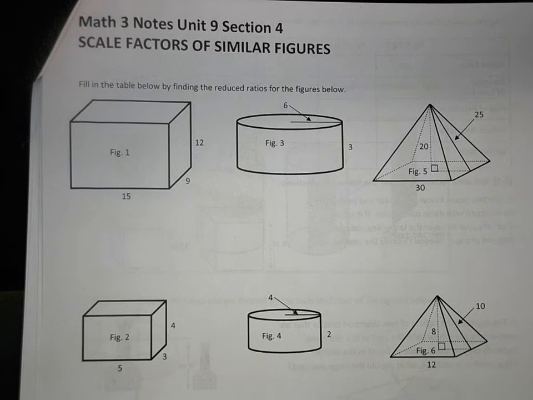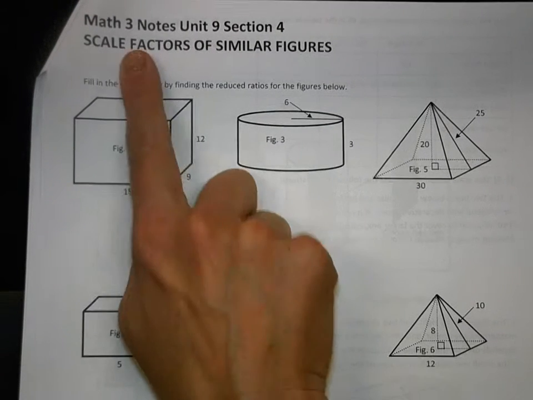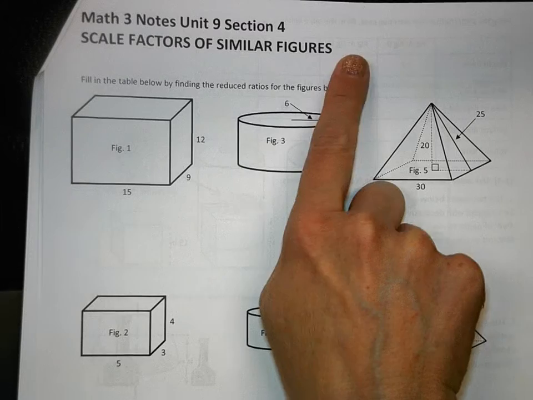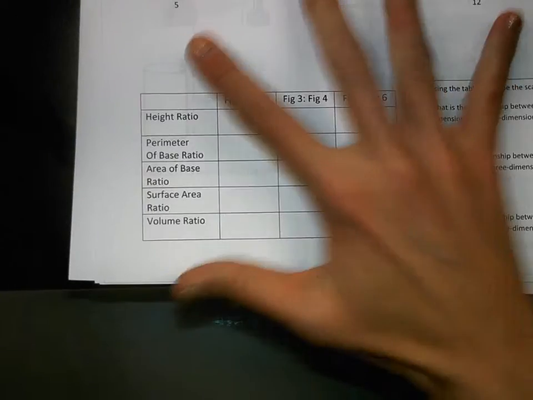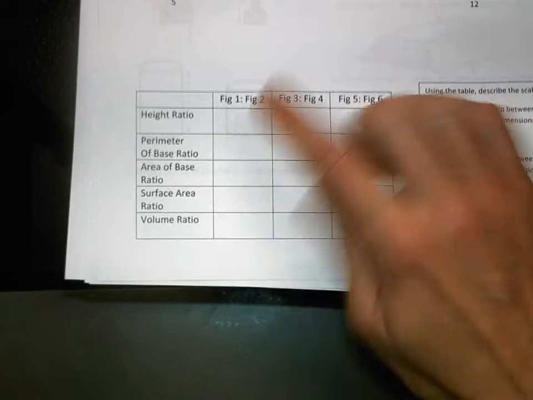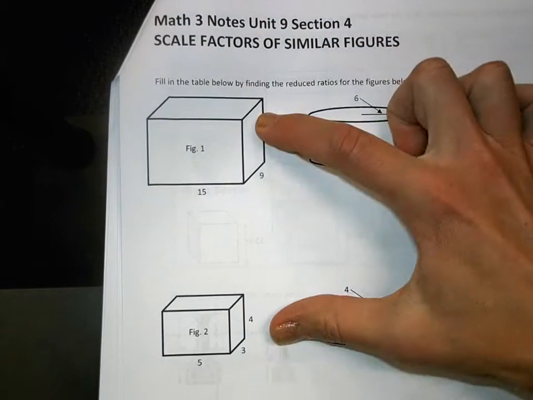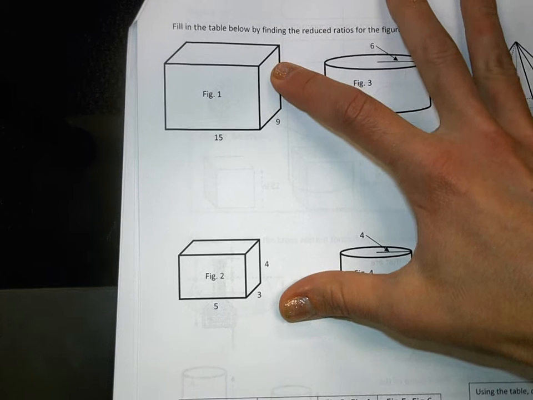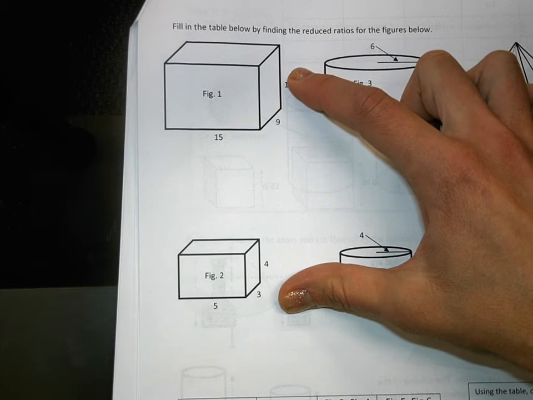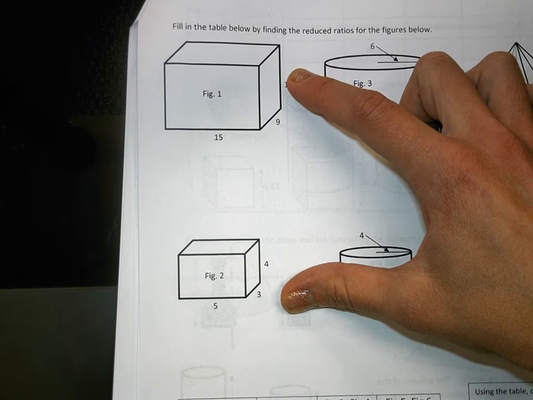Math 3, Unit 9, Section 4. Today we're going to be talking about scale factors of similar figures. If you notice in this chart below, we are going to be looking at the ratio between figure 1 and figure 2. You will notice that they are both rectangular prisms, correct?